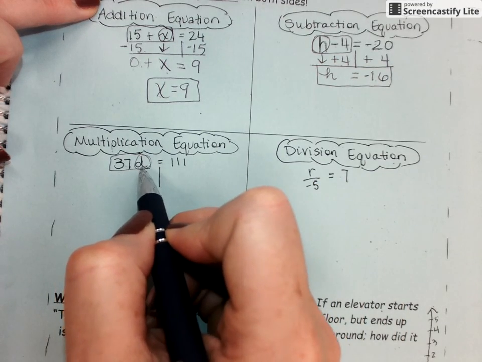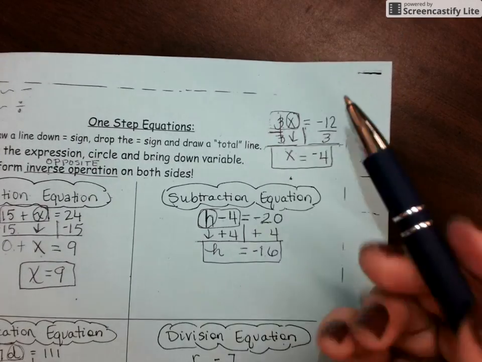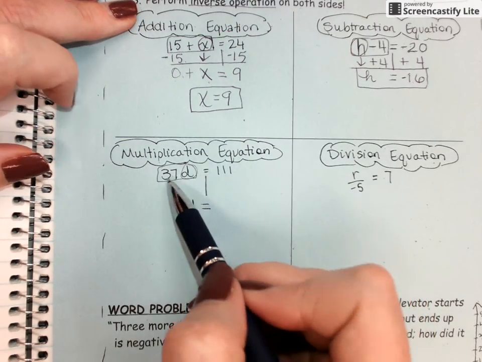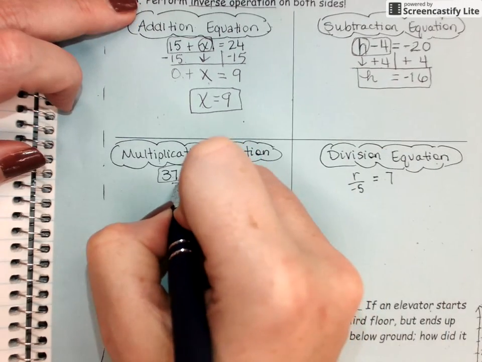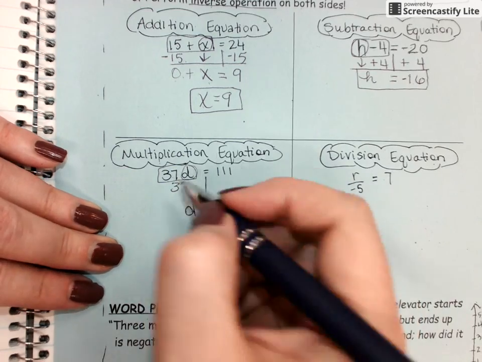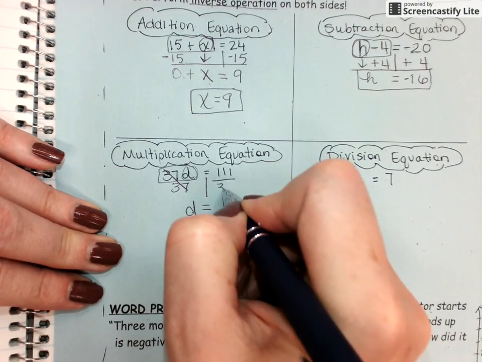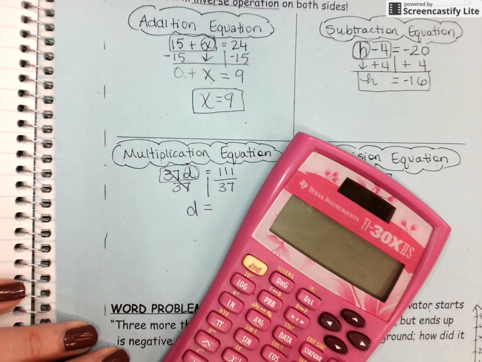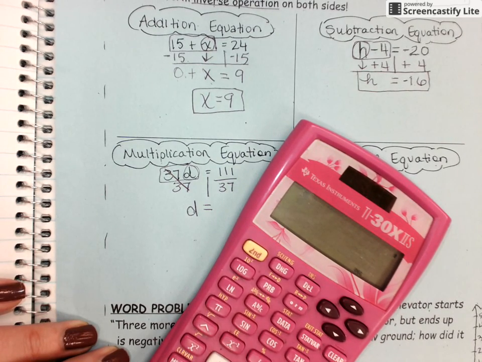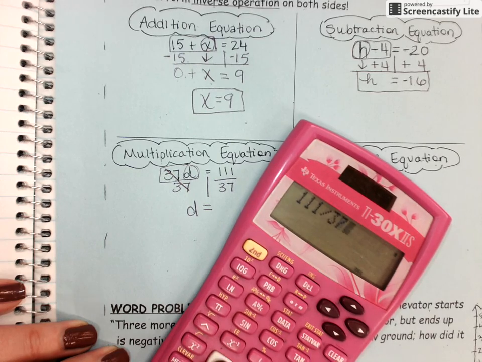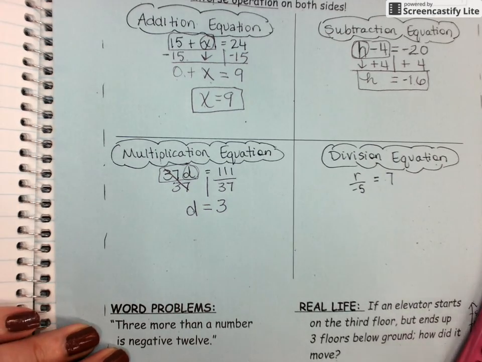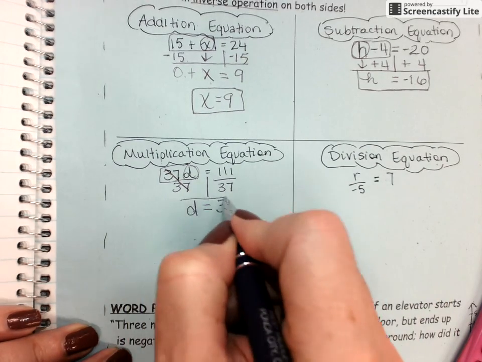This means to multiply. Okay, do you remember how we did this one here? It was multiply, so we divided. Well, that's what we're going to do here. 37 times d, we're going to divide by 37, whatever number is with your variable. Okay, and then do you know what 111 divided by 37 is? I don't know right off my head, so let's use the calculator. 111 divided by 37. It's 3. I probably could have reasoned that out. And it's a positive divided by a positive, so our answer is just positive.